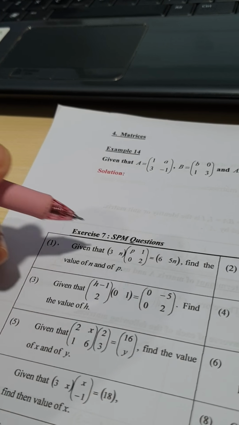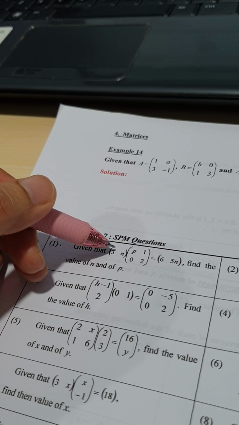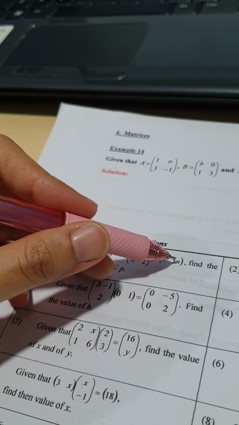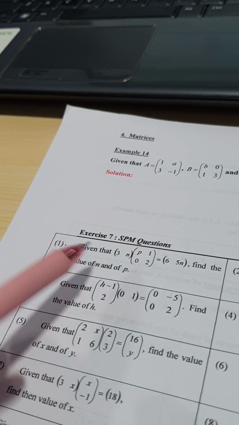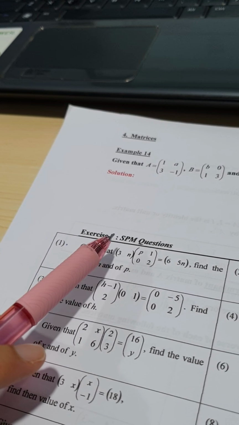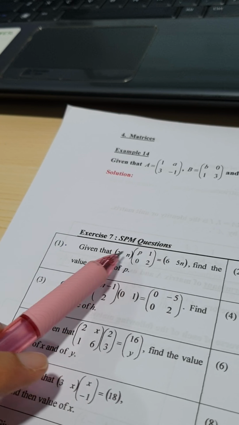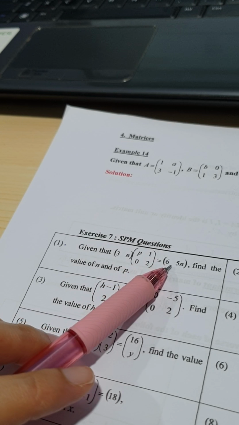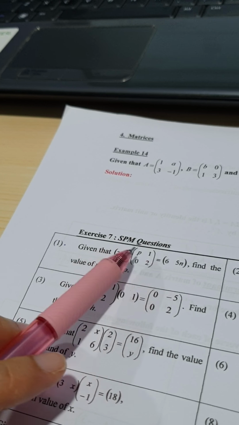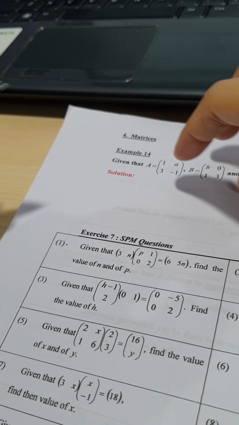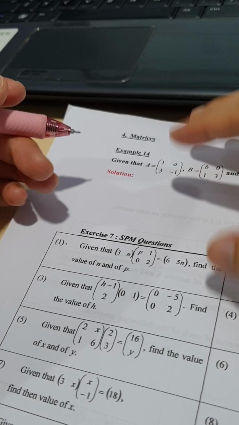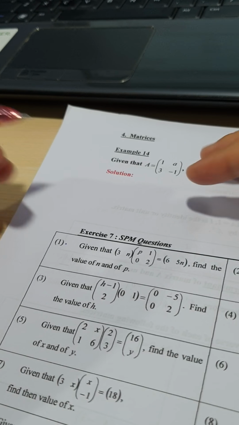Given that 3n times, okay, this matrix times this becomes 6, 5n. Find the value of n and p. So this question is slightly different. They say these two matrices times together, you get your answer already. Just that there are some unknowns inside. Okay, how? Still the same method, but later you need to compare them.